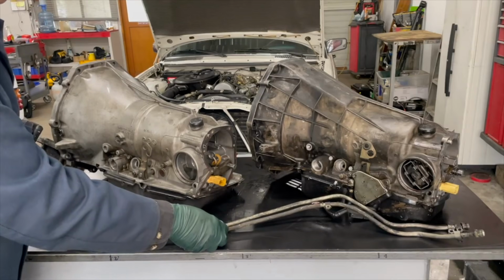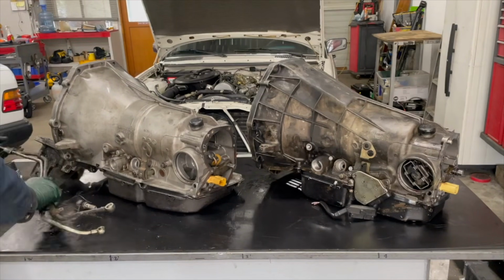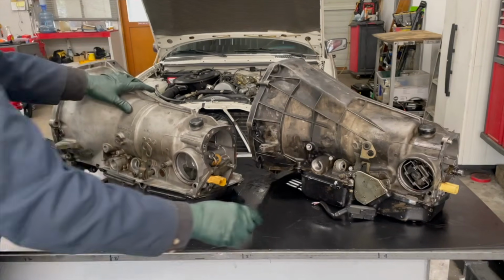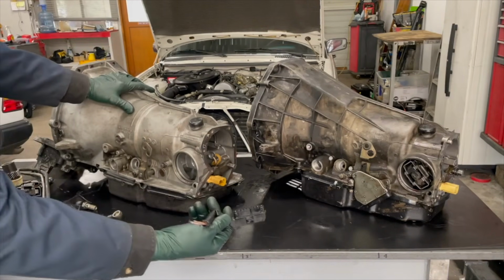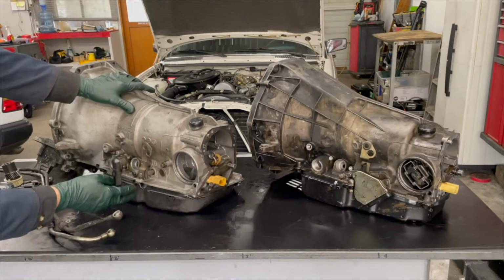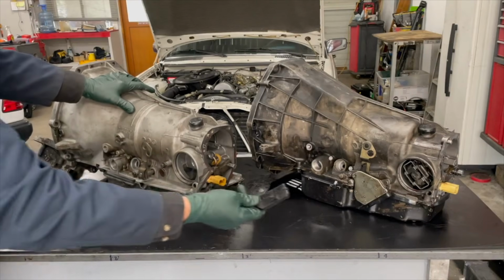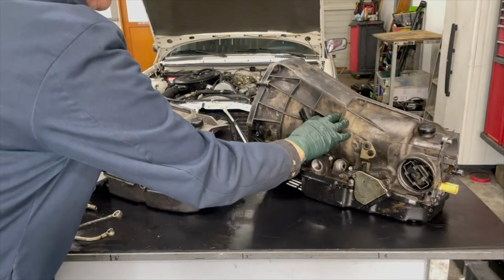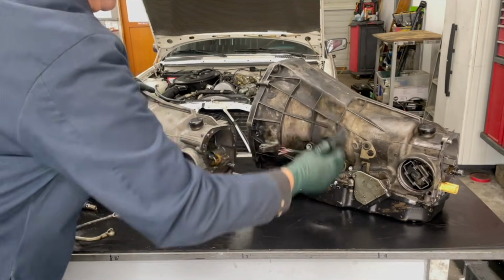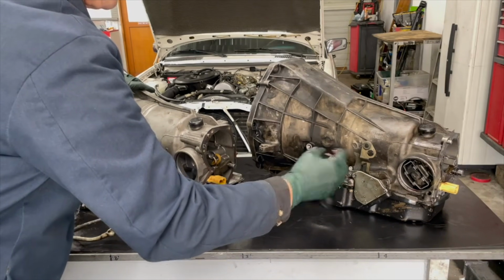That's probably number one. And then you're going to run into a problem when you go to wire up the neutral safety switch, because the 722.4 has this type of connection. I don't have a 722.3 here, but it's round. It's completely different. And this was the case when I pulled this out of the '81 300 TD. This had been wired in with some connectors.